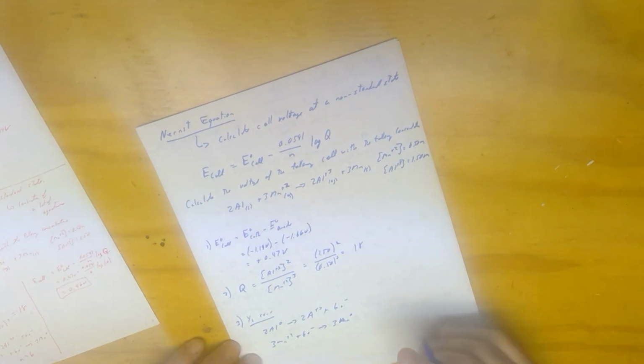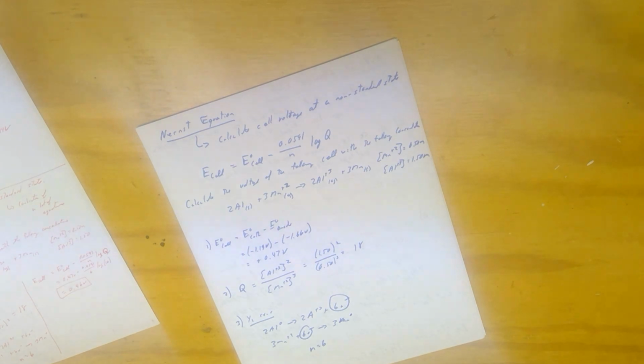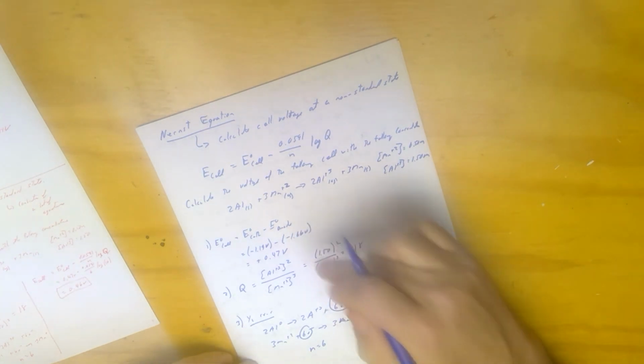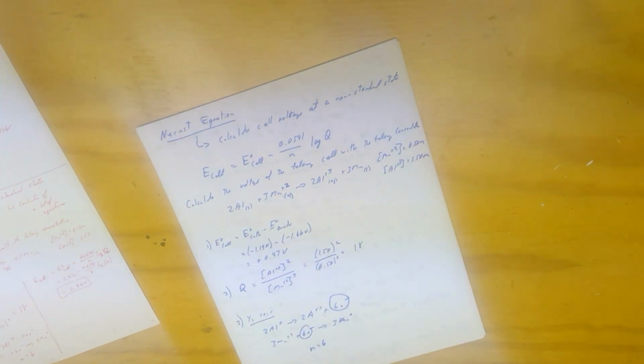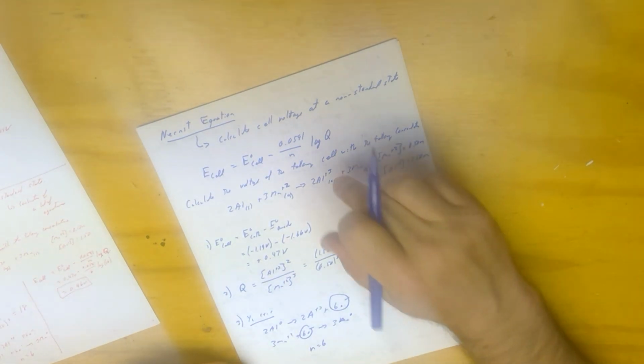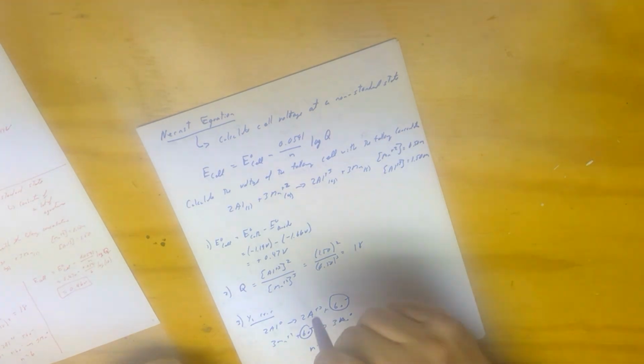So I'm transferring 6 electrons, so n is equal to 6. Now that I have those three things, I can substitute into this big equation and get the cell voltage.